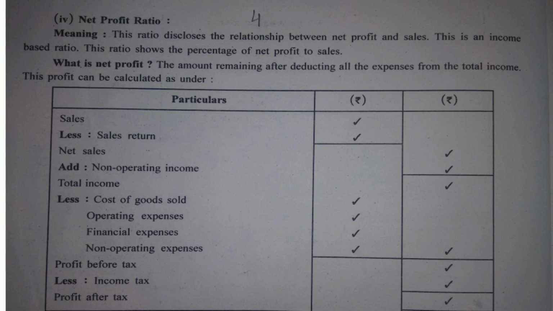From standard 12, I have not explained that chapter. But obviously, the formats are same. Net profit can be obtained from profit and loss account that you know very well. So there's nothing new. You just have to recall profit and loss account that you have learned previously.